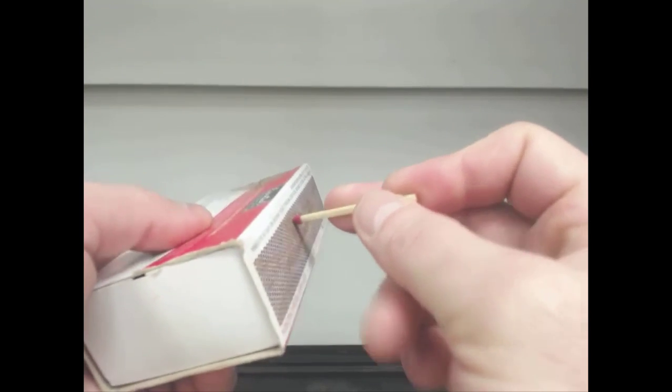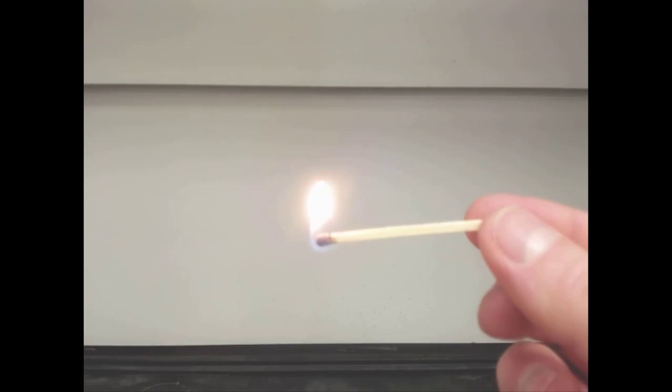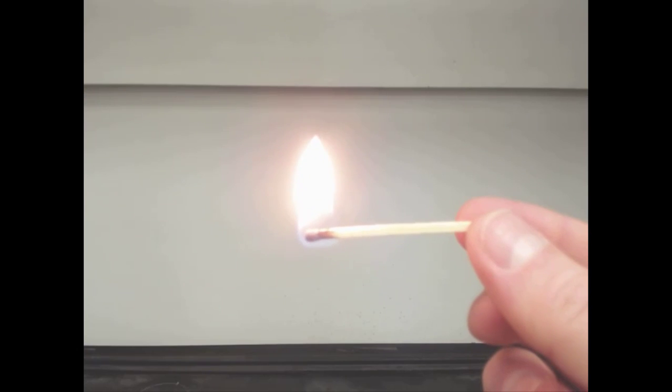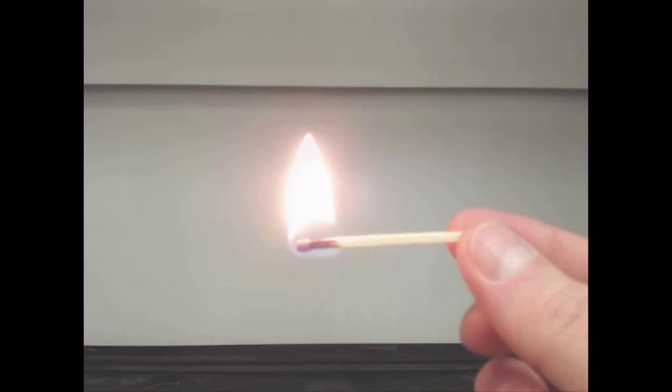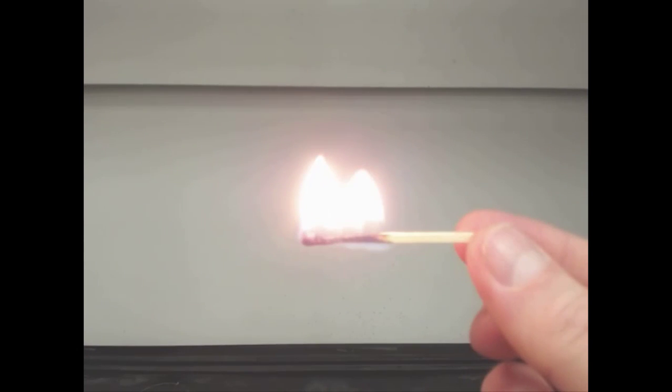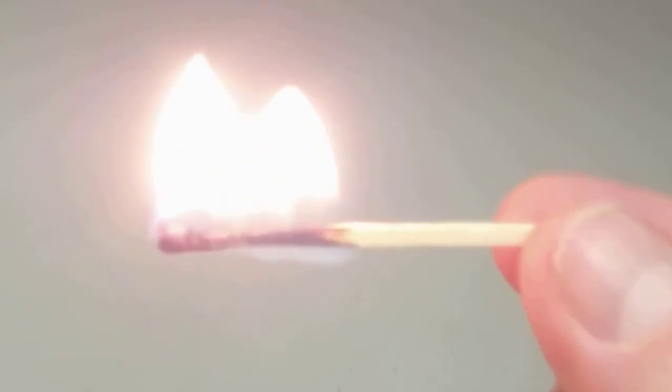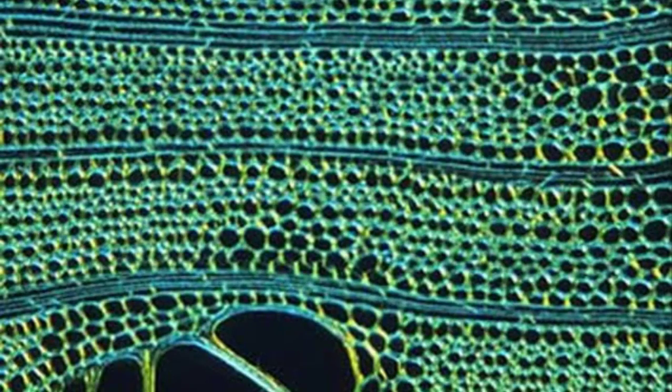When you light a match, two different reactions are occurring. Let's take a closer look at how wood burns. If we were to zoom into the wood on the match, we would see that it's made up of dried cells from when the tree was alive.